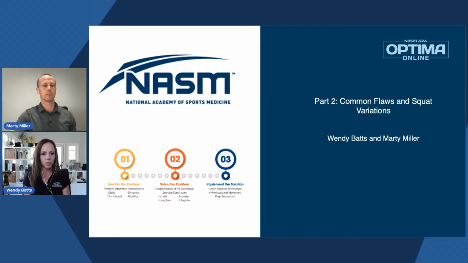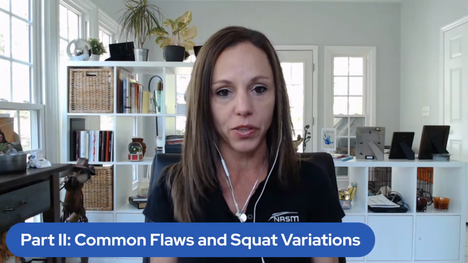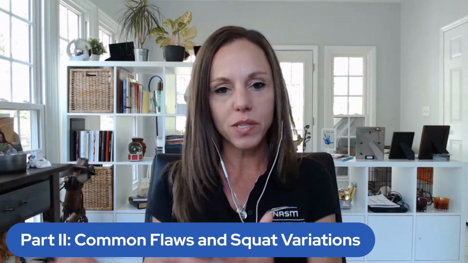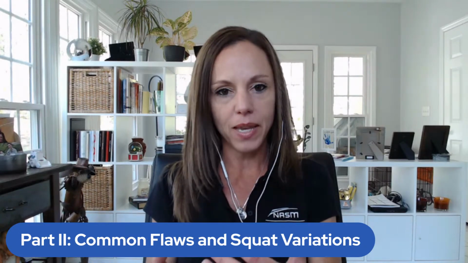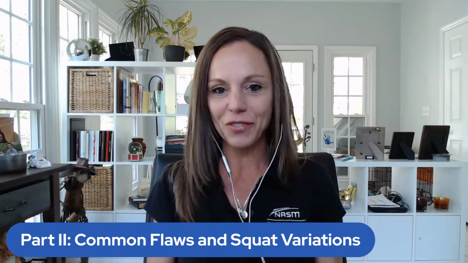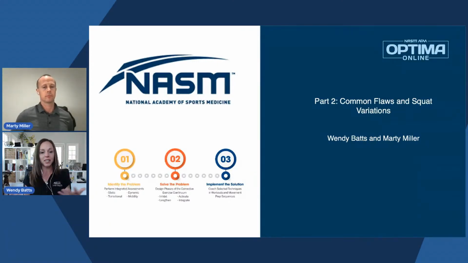And when we talk about common flaws and the different variations, I really want to stress that we're not saying that the exercises that we're going to discuss today are bad squats. We were just saying, hey, these are common squats that you're going to see in the gym. These are common squats you're probably programming with your clients. However, there are certain things you want to keep in mind. And if you see a compensation, maybe ways to regress it. So again, we're not knocking any of the squat variations we're going to talk about, but it's more just to bring to the forefront some things to consider when you're doing some of these specific variations.